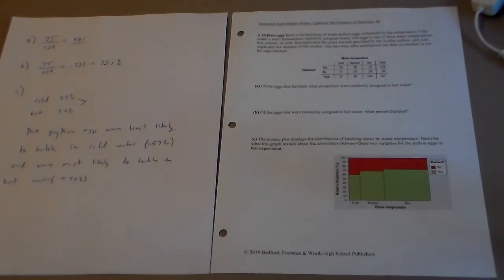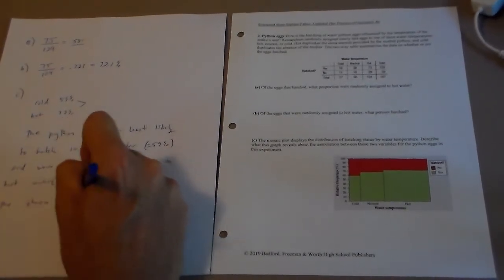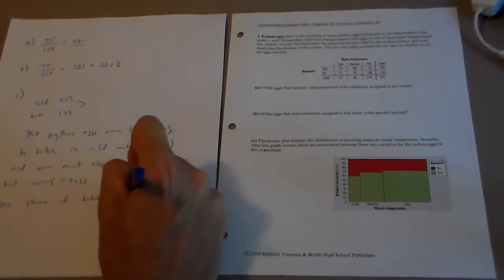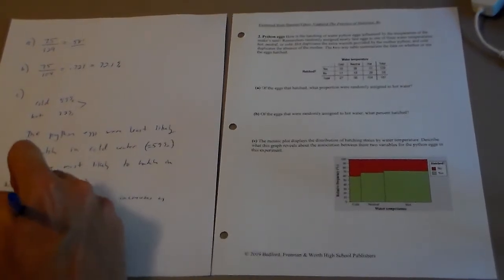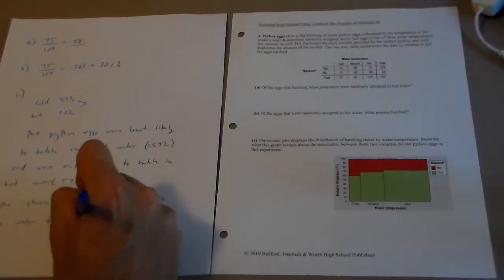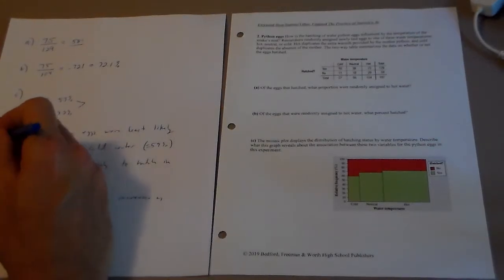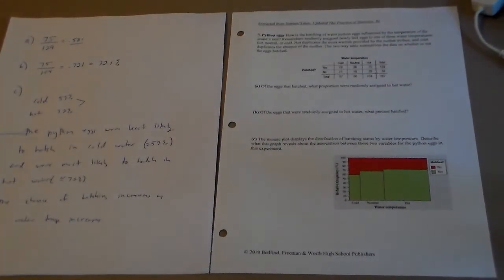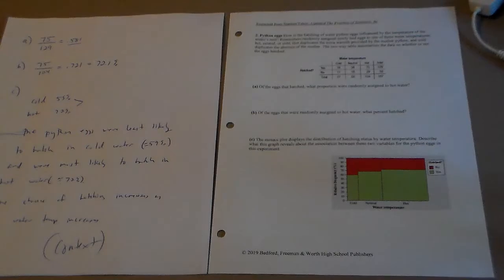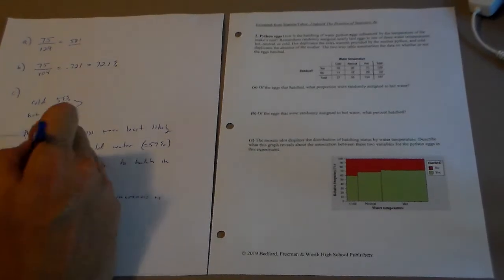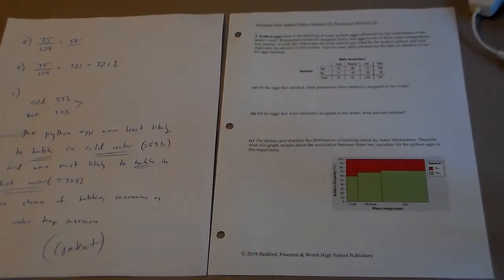So what can we say then? So we could say something like, the chance of hatching increases as the water temp increases. Okay? So this is what they're looking for in statistics. They are looking for explanations. They're looking for you to use what's called context. Context means you don't just say there's a relationship between, you have to go in and put in context. What's the relationship between hatching in cold water, hatching in hot water? That's context, okay? Not just saying it increases.